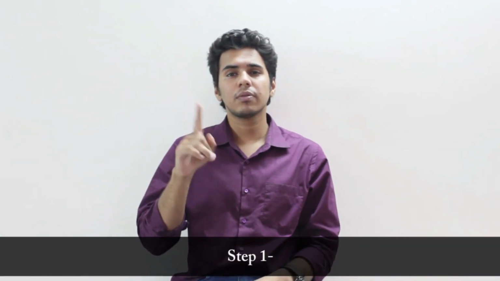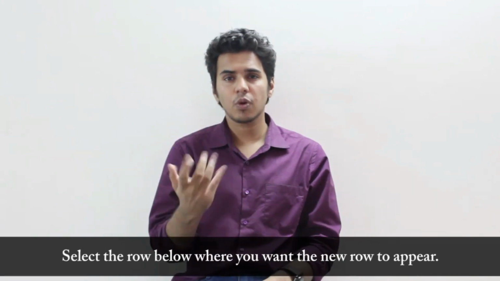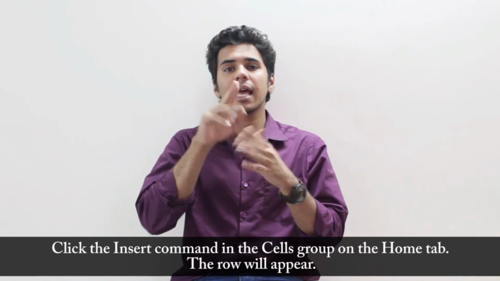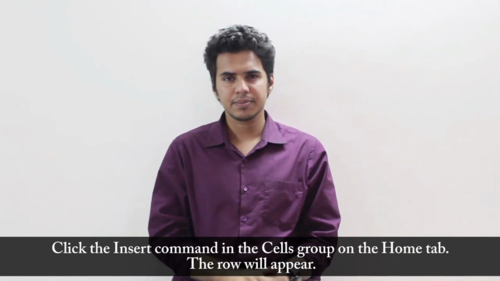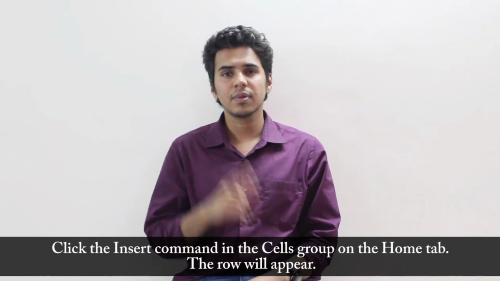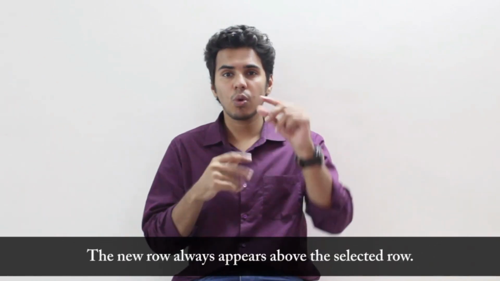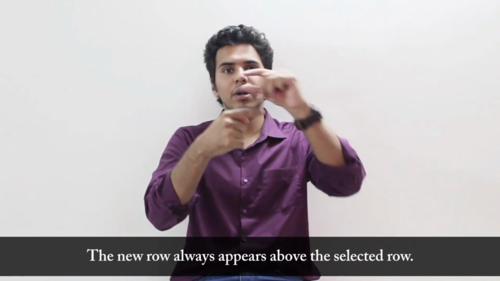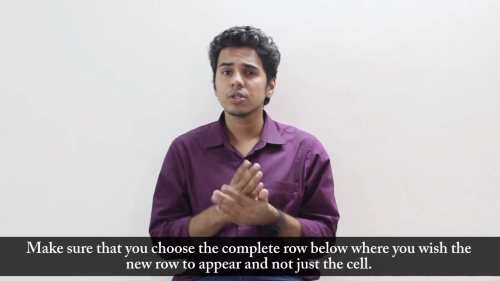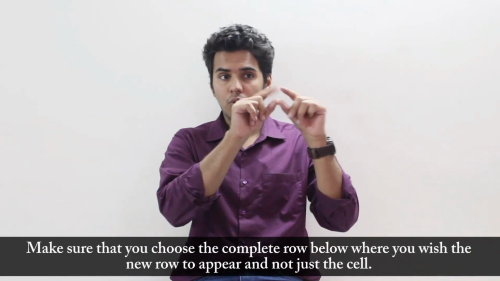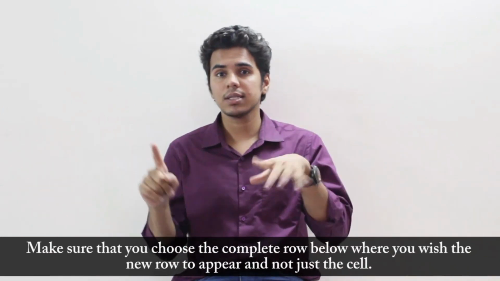To insert rows, Step 1. Select the row below where you want the new row to appear. Step 2. Click the Insert command in the Cells group on the Home tab. The row will appear. Step 3. The new row always appears above the selected row. Make sure that you choose the complete row below where you wish the new row to appear and not just the cell.